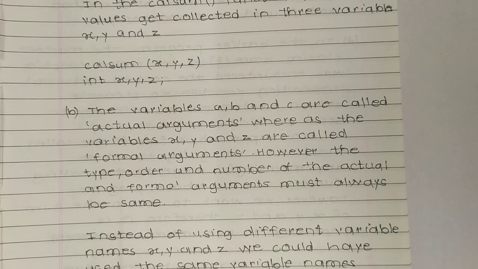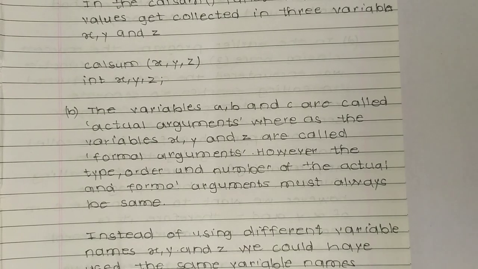However, the type, order and number of actual and formal arguments must always be the same. Type means integer or character; order means a, b, c corresponds to x, y, z; and number means a, b, c were three and x, y, z is also three. So the type, order and number of actual and formal arguments must always be the same.